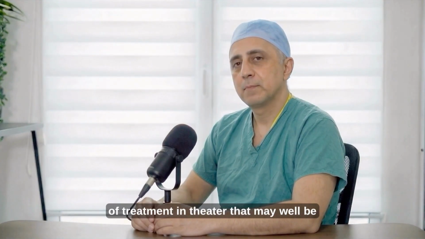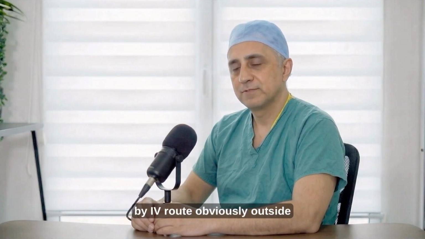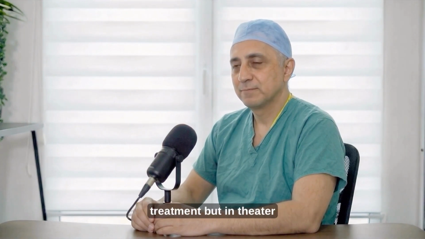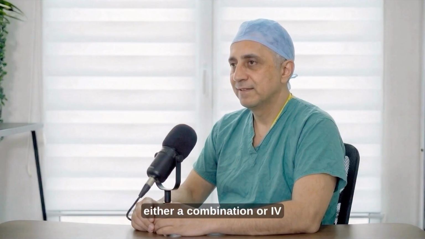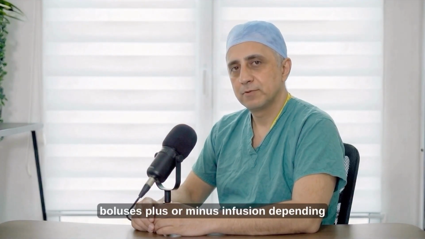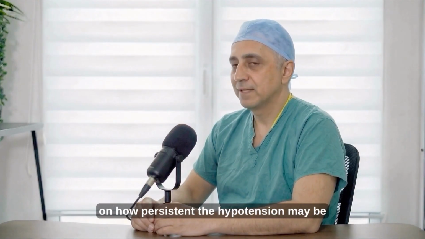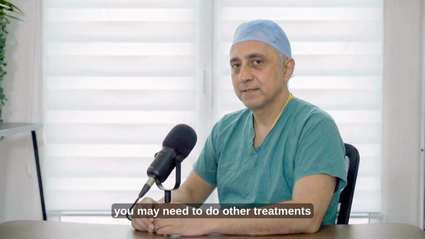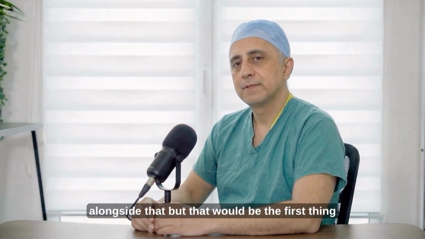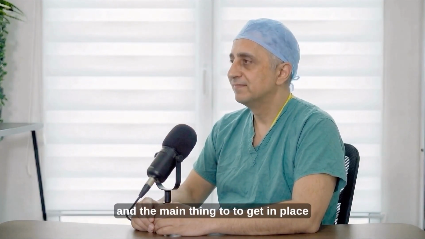In theatre, that may well be by IV route. Obviously, outside theatre, that's not necessarily the first line treatment, but in theatre, either a combination of IV boluses plus or minus infusion, depending on how persistent the hypotension may be. You may need to do other treatments alongside that, but that would be the first thing and the main thing to get in place.